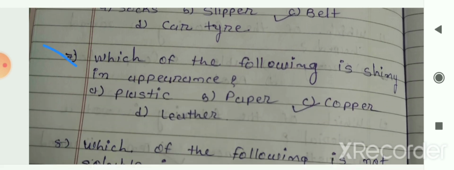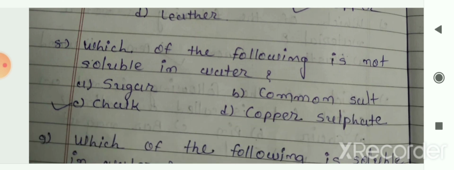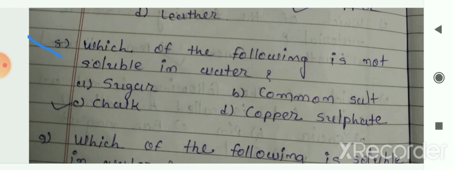Next is, which of the following is shiny in appearance? The options are plastic, paper, copper and leather. So copper is shiny in appearance, or you can say copper has luster. So copper is shiny. Next is, which of the following is not soluble in water? The options are sugar, common salt, chalk or copper sulfate. So chalk is not soluble in water, or you can say it is insoluble in water. The rest of the options, that is sugar, common salt and copper sulfate, are soluble in water.